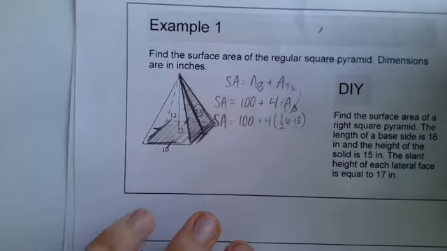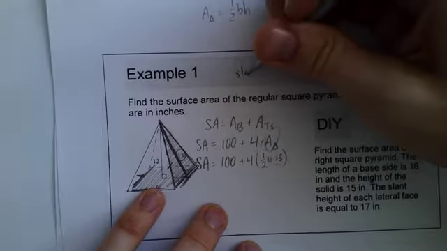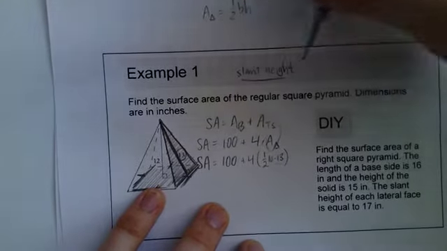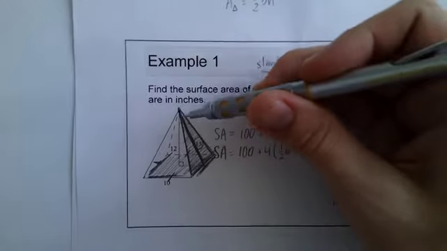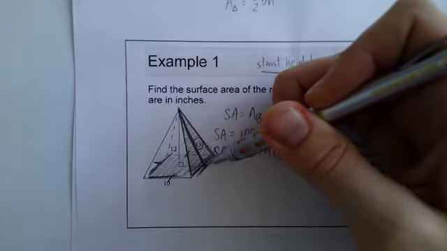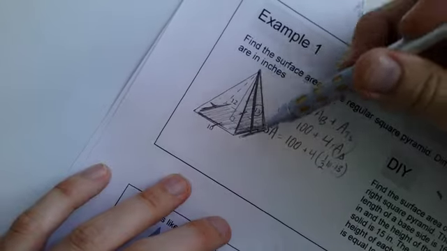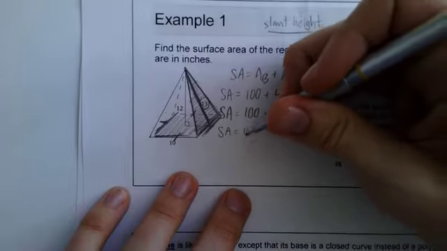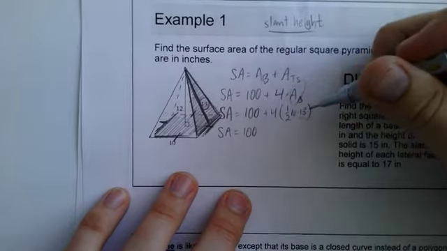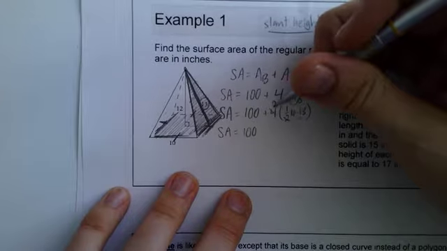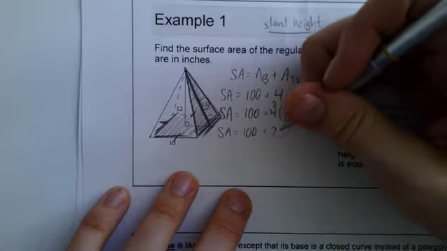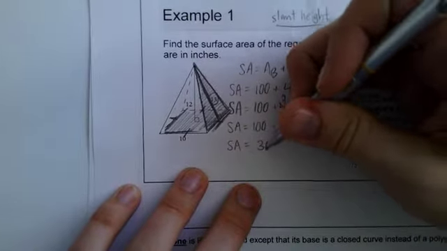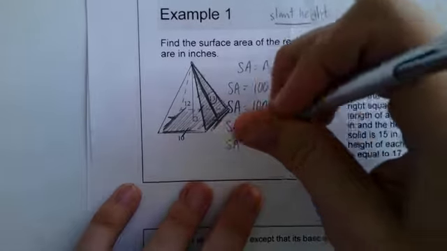When we are finding the area of triangles on the side of a pyramid, the key is that we use the slant height. Slant height is the distance from the vertex to the center of the base below. It gives you a measurement of how tall this triangle is. Simplifying this, 1/2 times 10 times 13, that's 5 times 13, so 65 per triangle, times 4 is 260. 100 plus 260 is 360. And our units are inches squared because this is units of area.